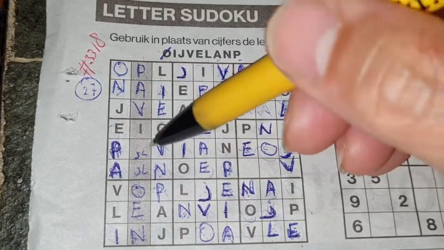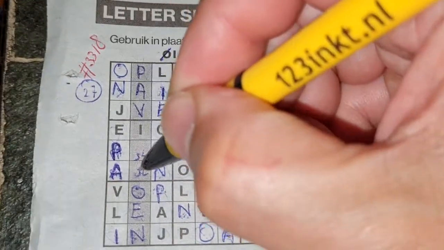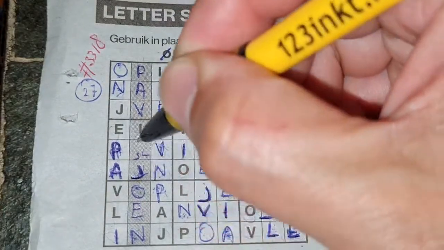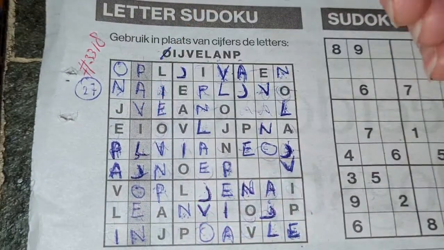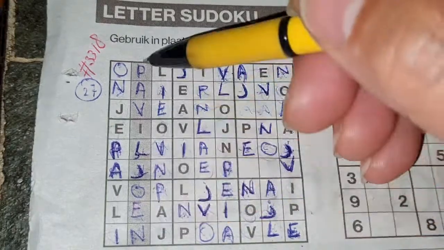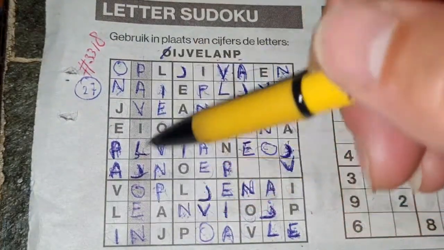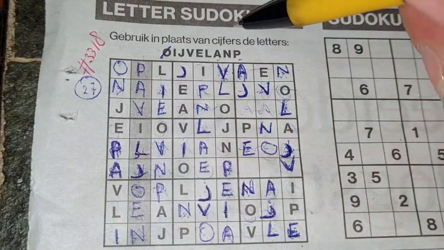Now we have a J here, so this box can't be J anymore. That box should be a J, and this box should be an L. We have solved this word, paviljoen.